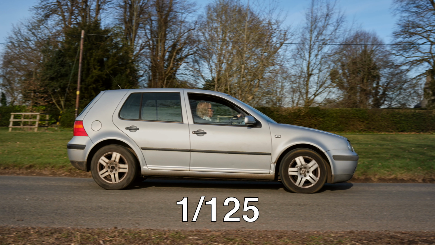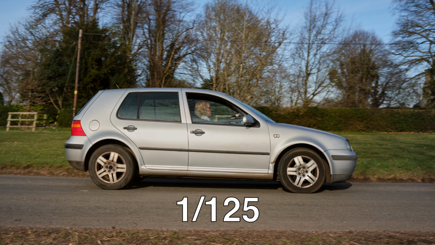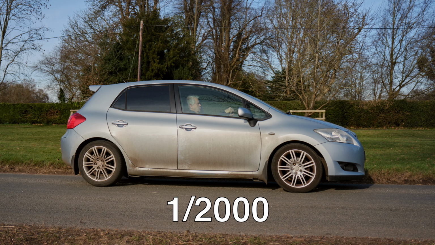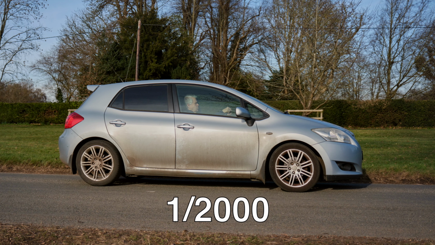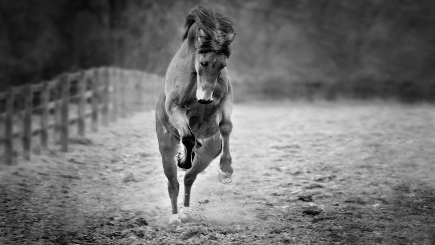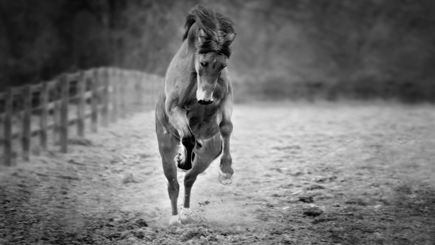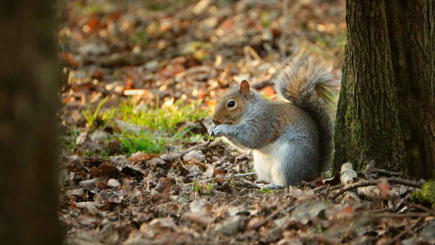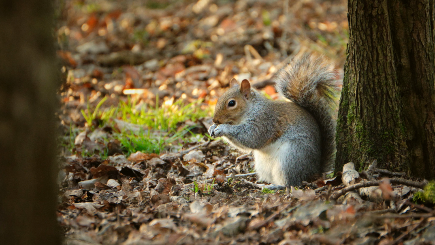As you come up to 125th to 160th of a second, the background and the wheels aren't quite so blurry. And finally, when you're at really fast shutter speeds, the car just looks like it's parked. Really practice this technique and find shutter speeds that you like using and you like the effect of. And then when you go to photograph birds and animals, you know what results you're going to get.